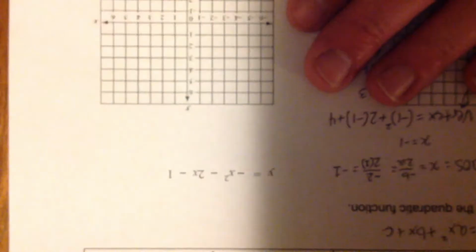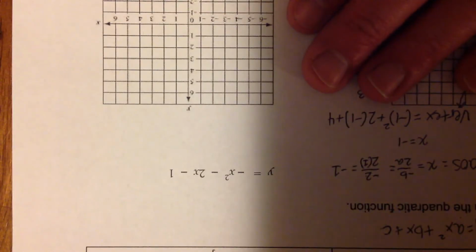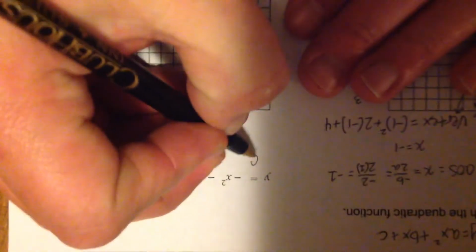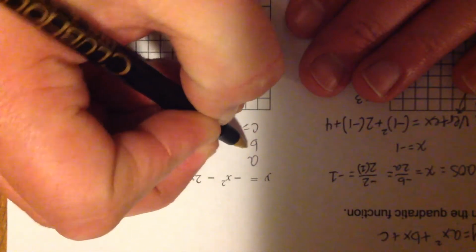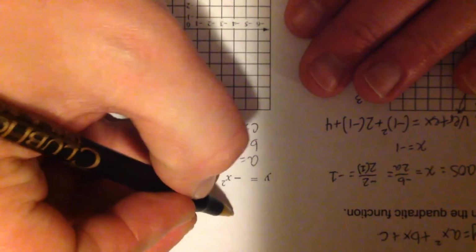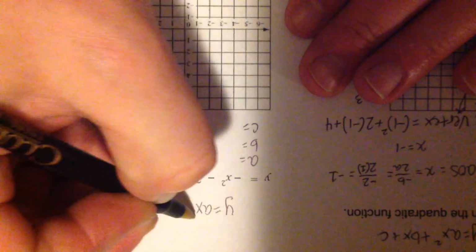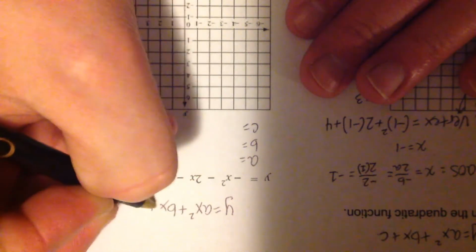Alright, next graph. So here I have y equals the opposite of x squared minus 2x minus 1. Again, the first thing to do is label your a, your b, and your c. Remember, my standard form of an equation is y equals ax squared plus bx plus c.